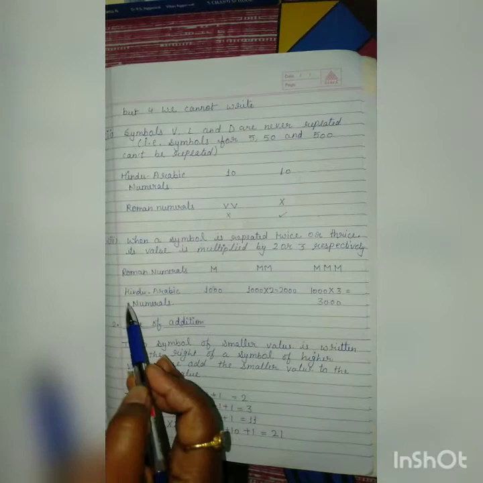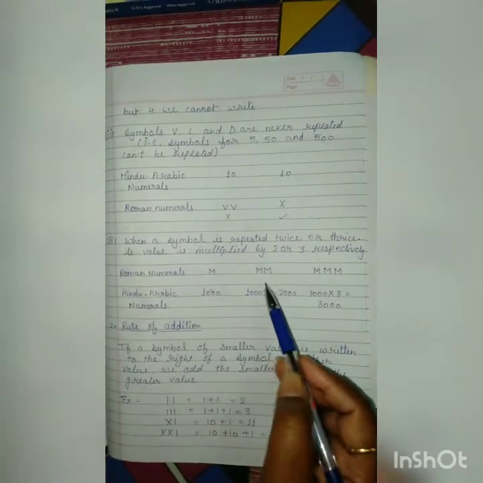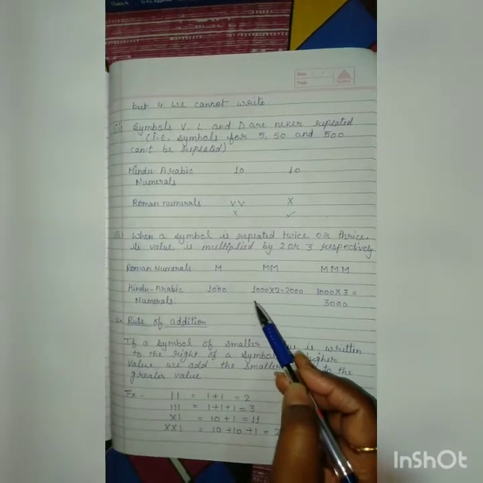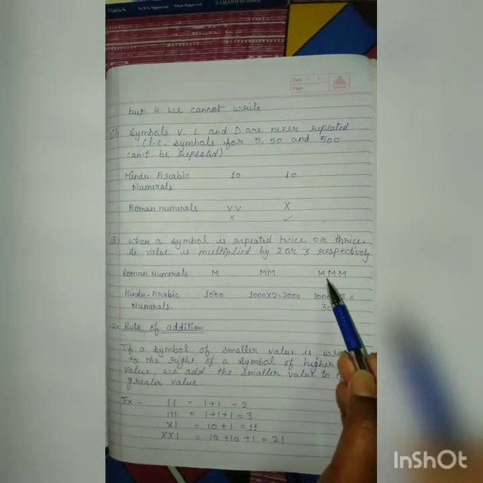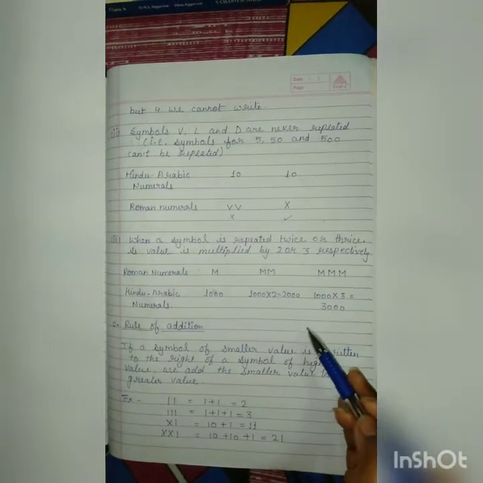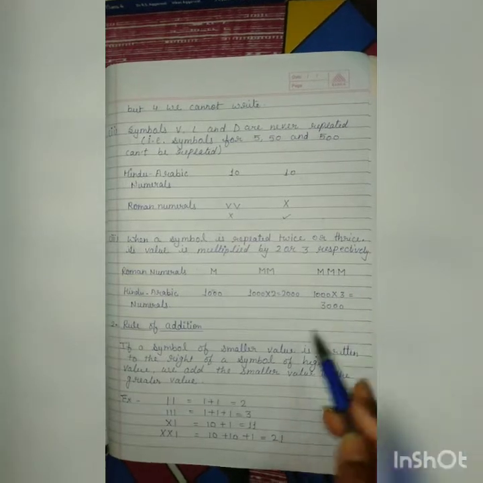Roman numerals, Hindu Arabic numerals. M represents 1000. MM represents 1000 into 2 is equal to 2000. MMM represents 1000 into 3 is equal to 3000.